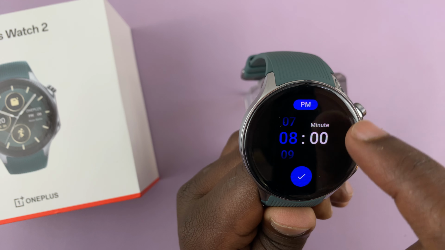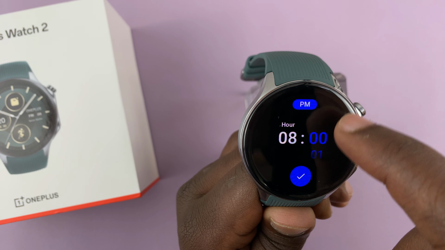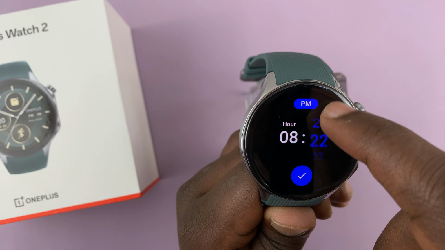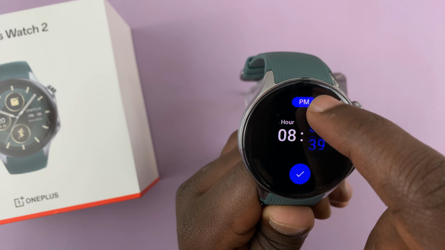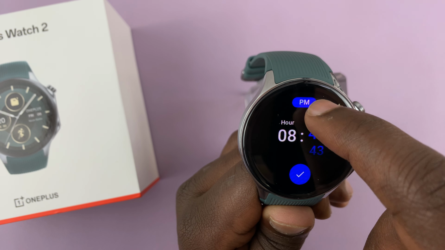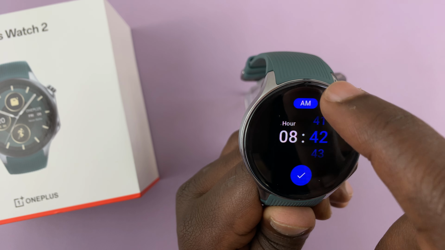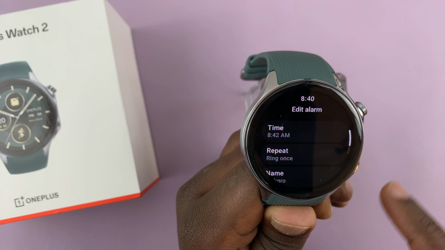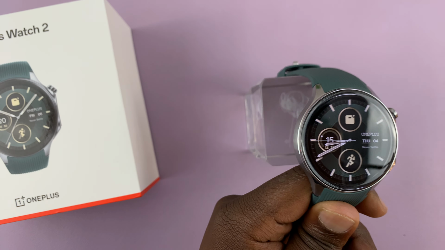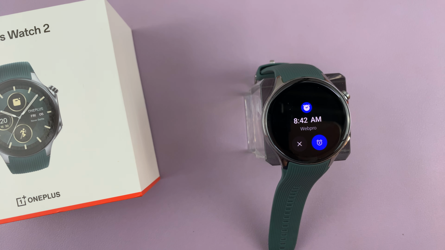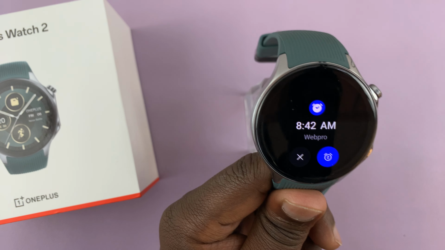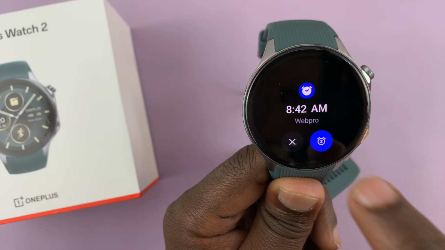Let me put it for 8:42 AM, then tap on the check mark, and then let's see what happens when that alarm goes off. So you can see the alarm has gone off, and as you can see, the name of the alarm is going to show right there.